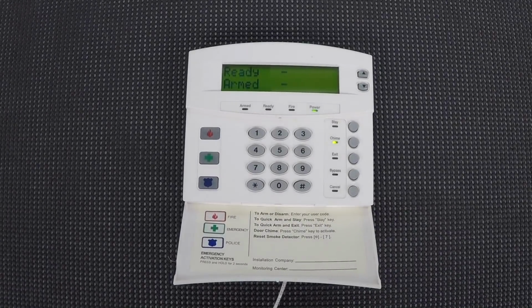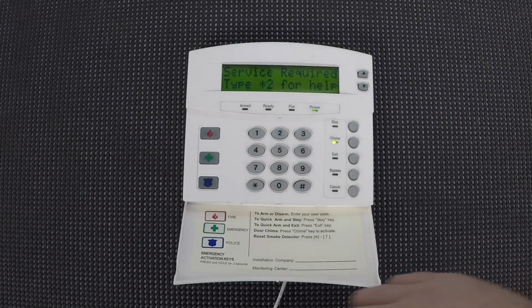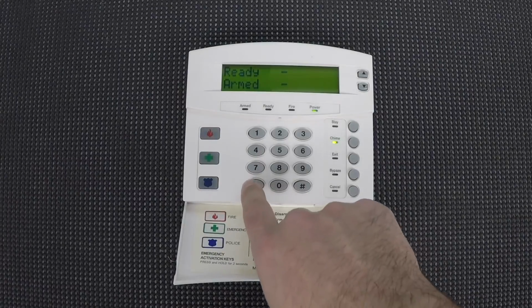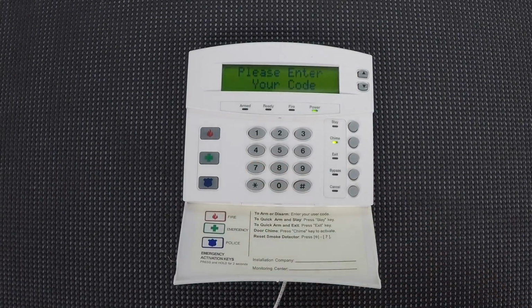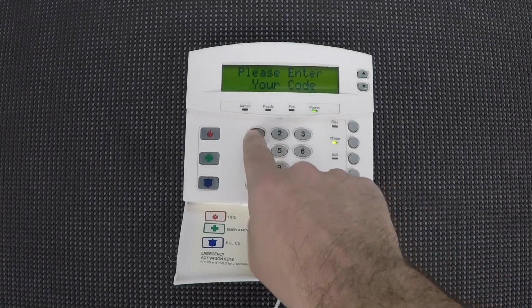Alright, the next thing that we're going to do is program in the clock, and you can see it doesn't have any settings yet for the clock, so instead of showing the time and date, it actually says set clock *97. So let's go ahead and hit *97. It's going to say please enter your code, and here you'll just use the master code. Default's 1 2 3 4.